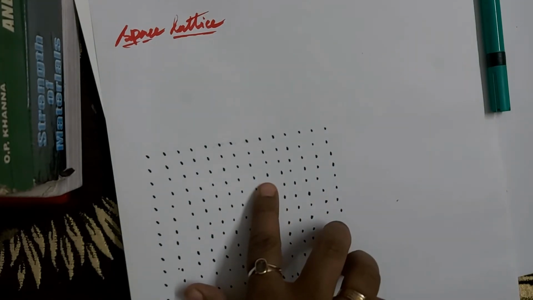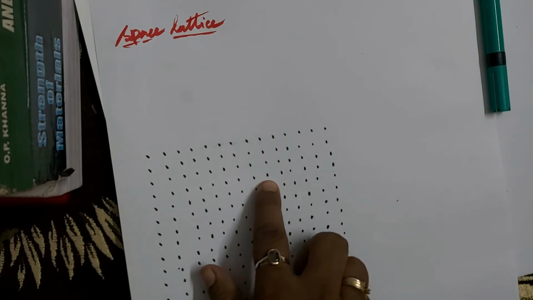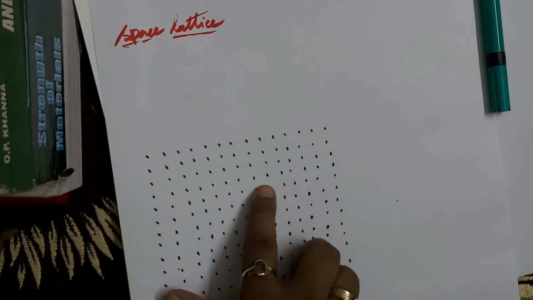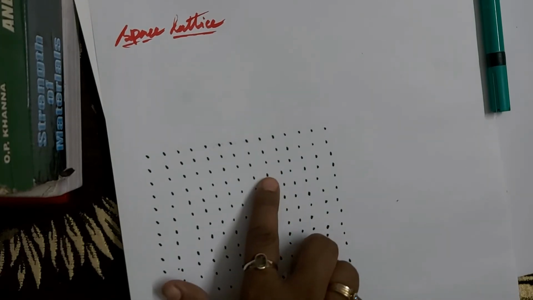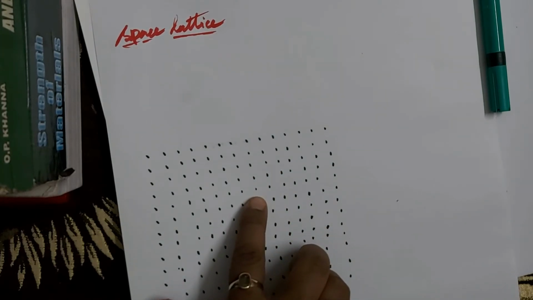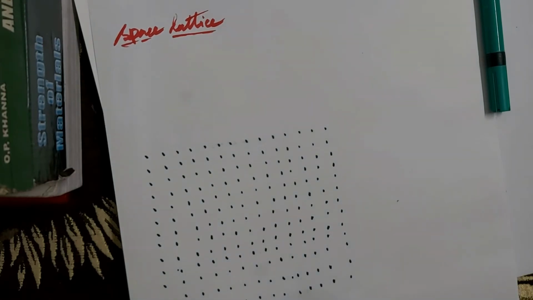So this point is surrounded by some identical points. This point is also surrounded by the same identical points. So this is called space lattice, an infinite array of points in 3D space such that every point has identical surroundings.